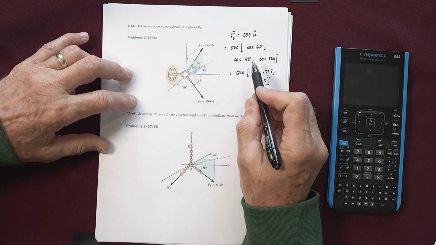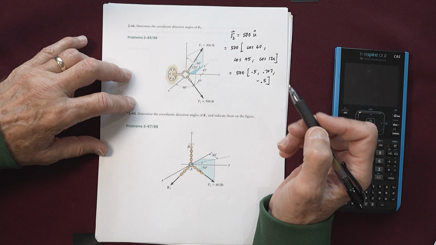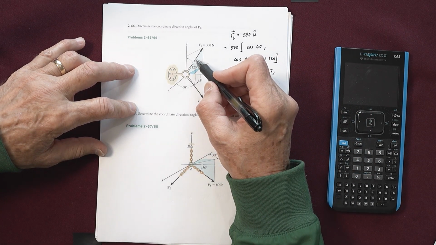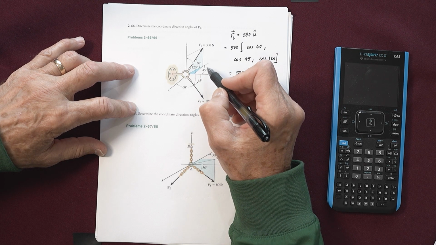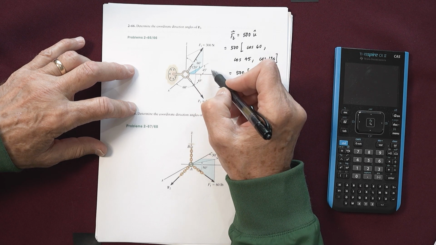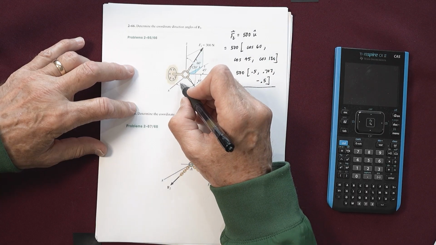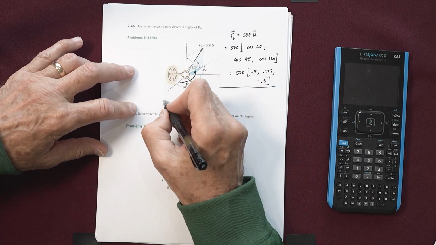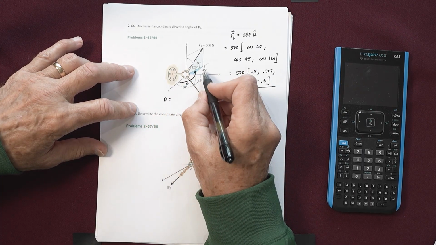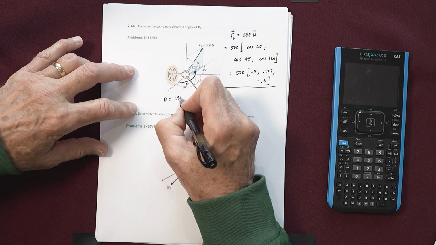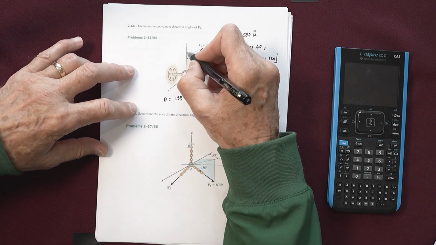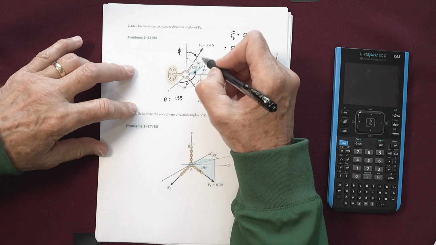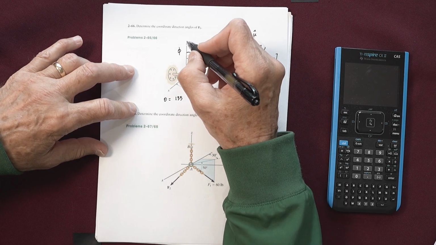And so that's F2 as a vector. F1 is a little tricky, but again, you've got an angle measured down to the plane, and then you've got to measure an angle in the plane of 45. And so your theta, coming all the way from the x, is equal to 90 plus 45, which is 135. And your phi, if this is 60 degrees up from the plane, is 30 degrees.